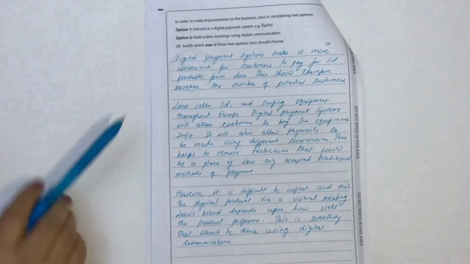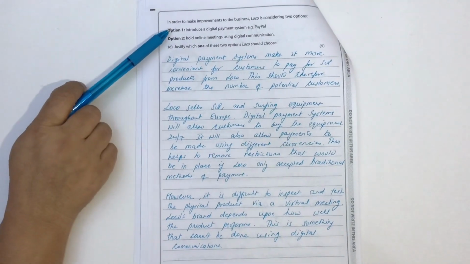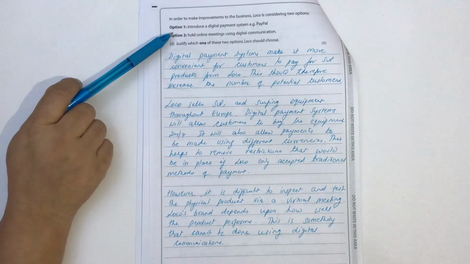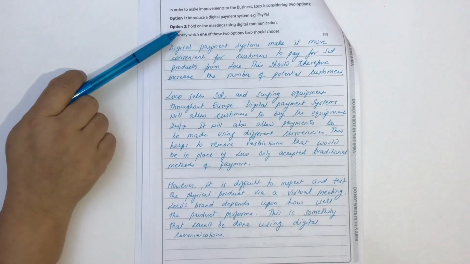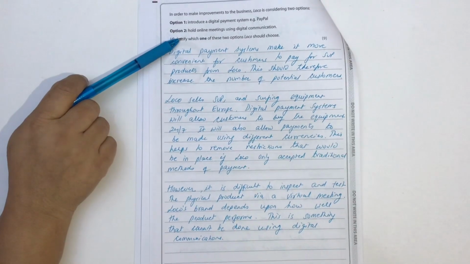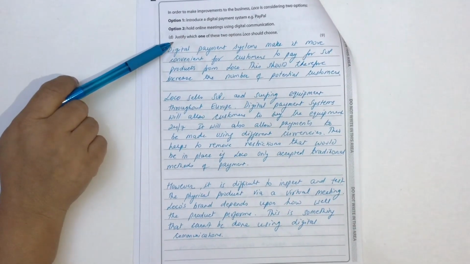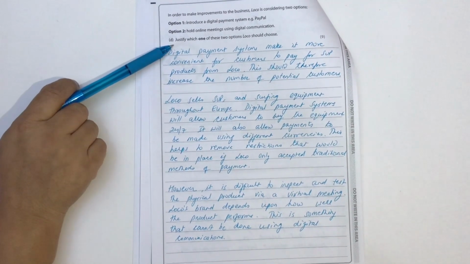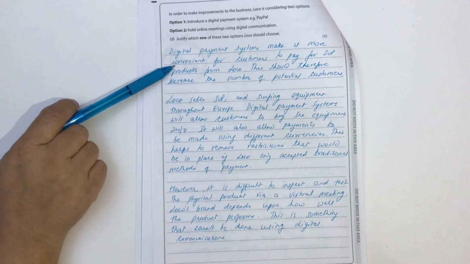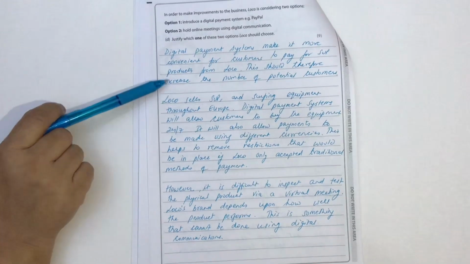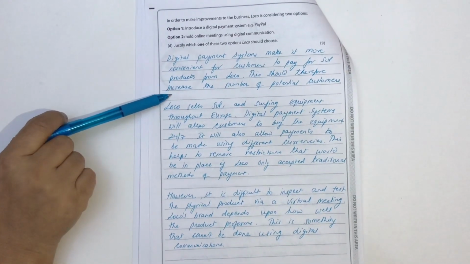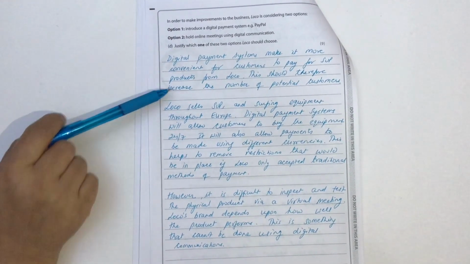Next is your 9 marker. Again, 2 options. To make improvements to the business, it's considering 2 options. Introduce a digital payment system like PayPal, or hold online meetings using digital communication. Justify which one of these 2 options Loco should choose. Digital payment systems make it more convenient for customers to pay for SUP products for Loco. This should therefore increase the number of potential customers.